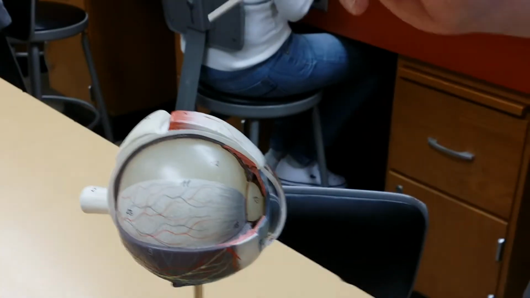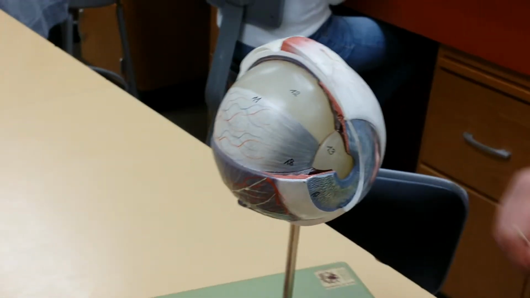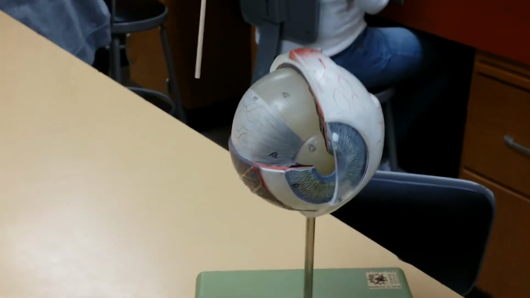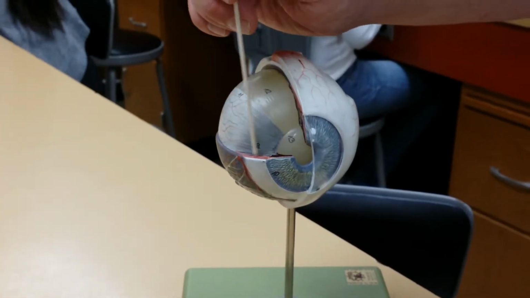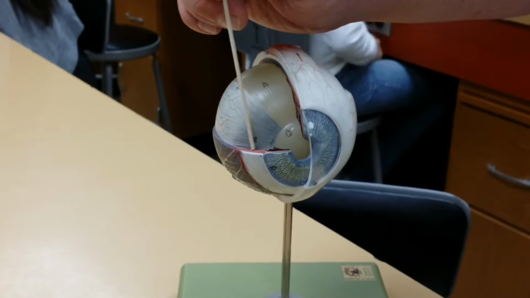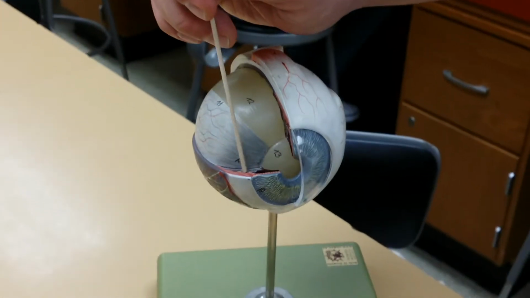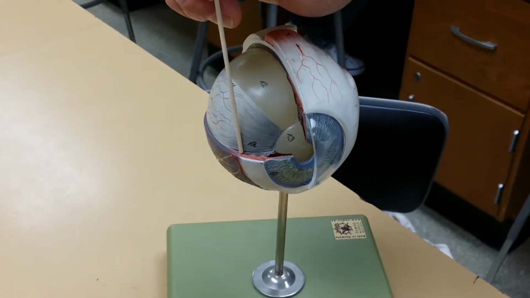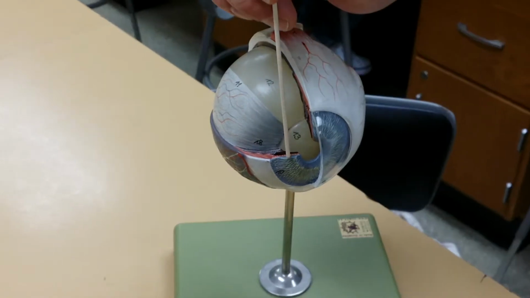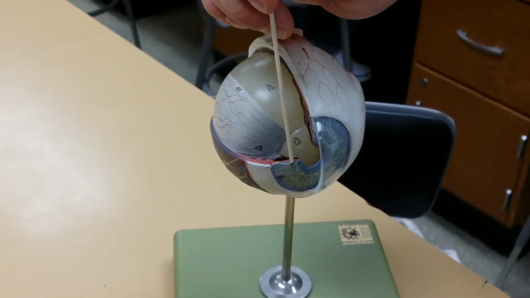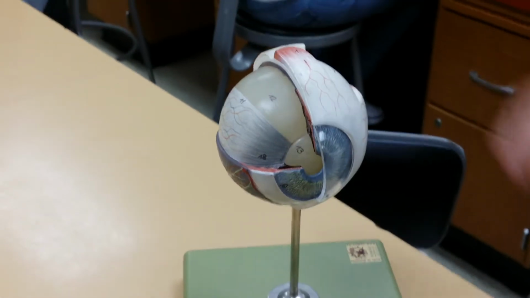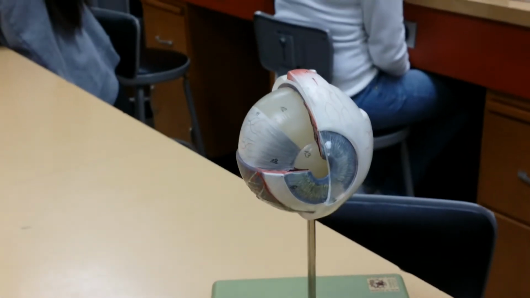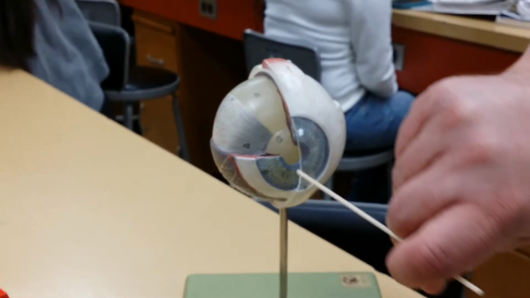Can you show again as I turn this to face the camera? Sure. So this is the choroid. This right here, where it's kind of this textured area, is the ciliary body. And then this portion right here is going to be whatever the color is, the iris. And then, of course, the hole is the pupil.